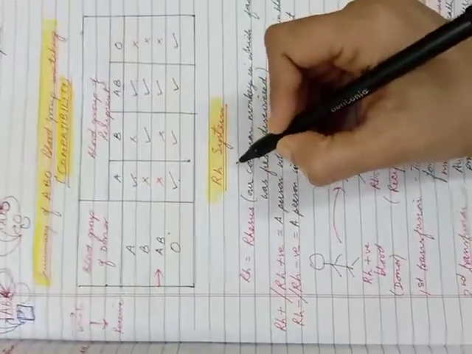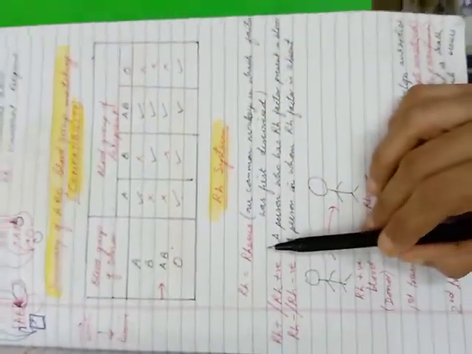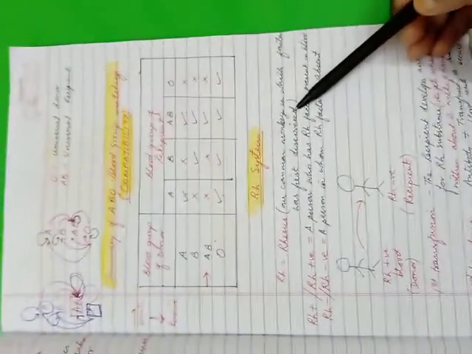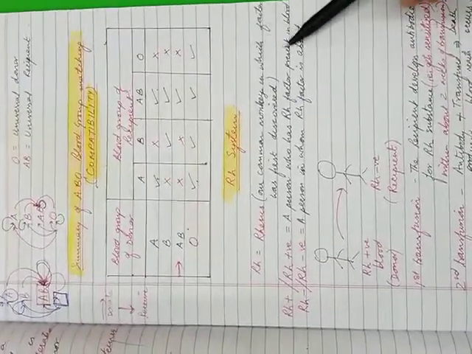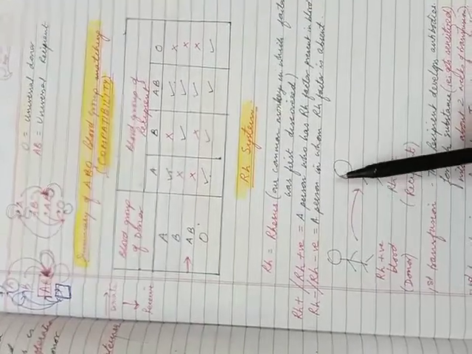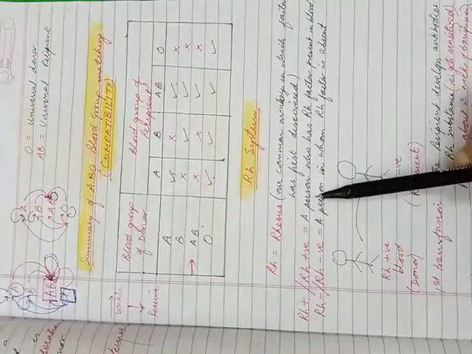RH system, this abbreviation stands for, see, R capital H small. This abbreviation stands for rhesus. What is rhesus? This is our common monkey in which the factor was first discovered. Now the blood of most people contains this factor.